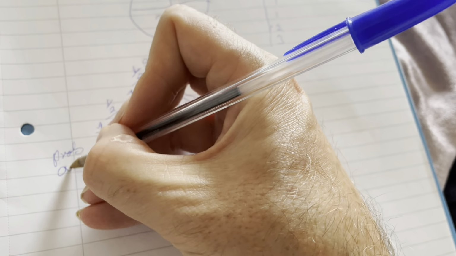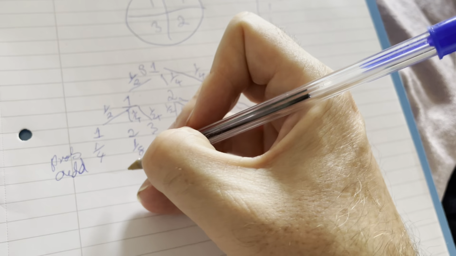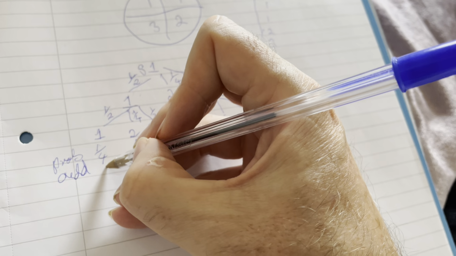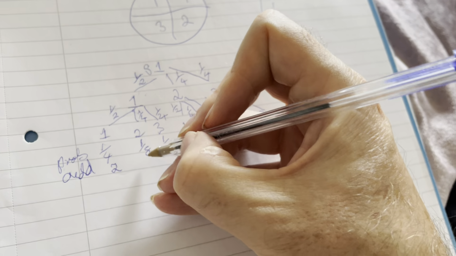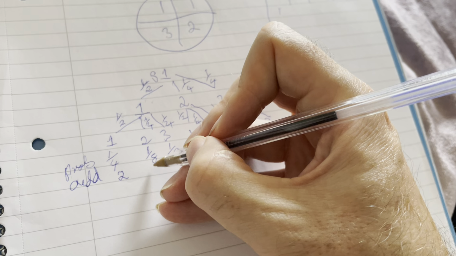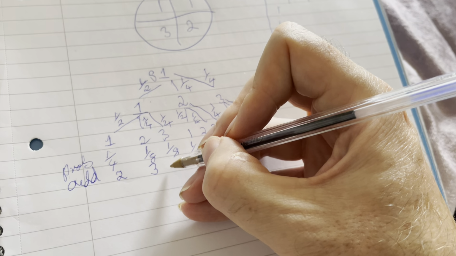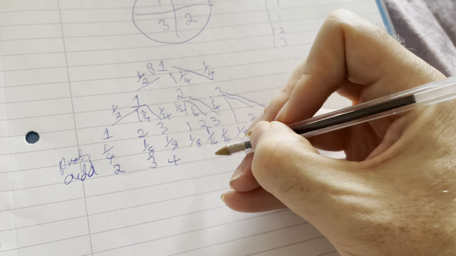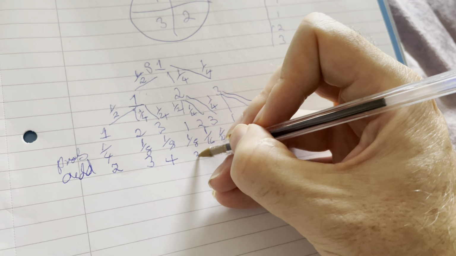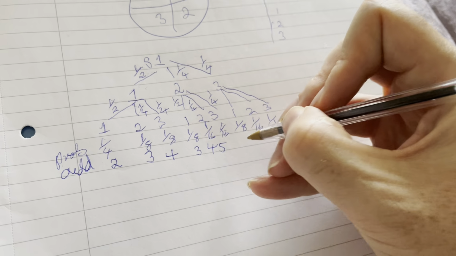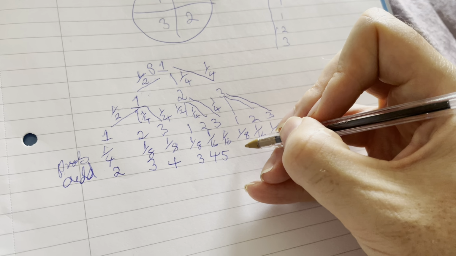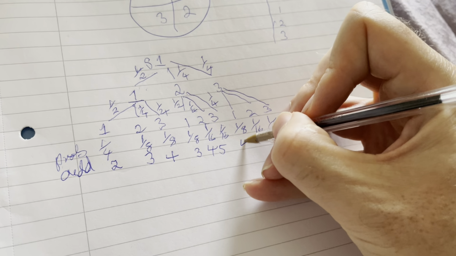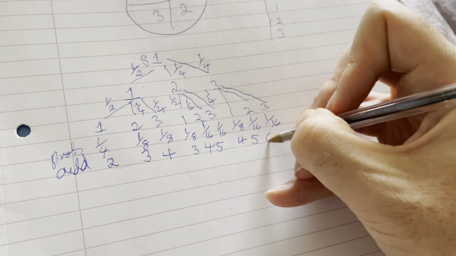You add them first. So let's add them up. Let's try and do it out logically. So that's 2, 3, 4, 3, 4, 5. What was this? 3. So it's 4, 5, 6.